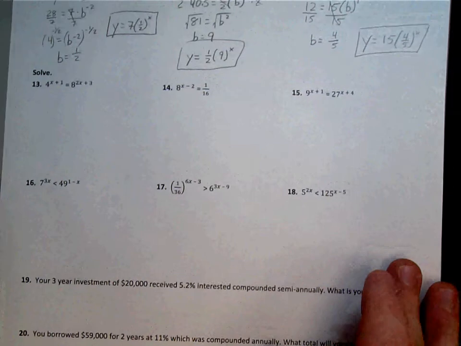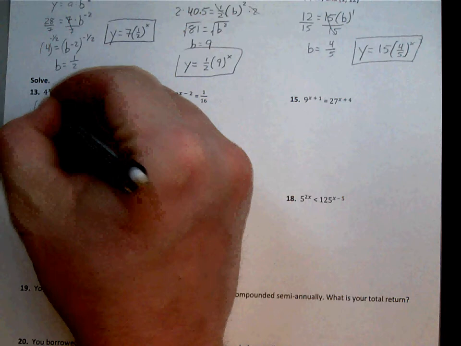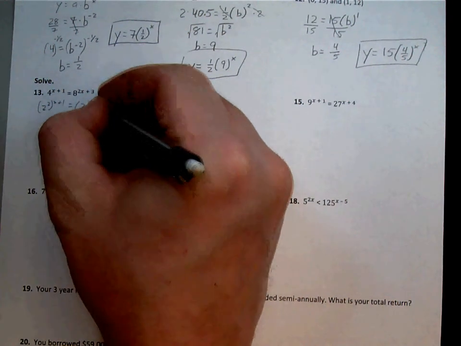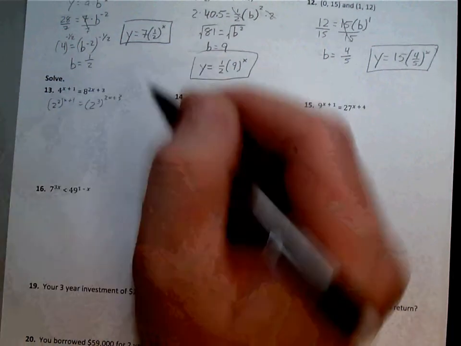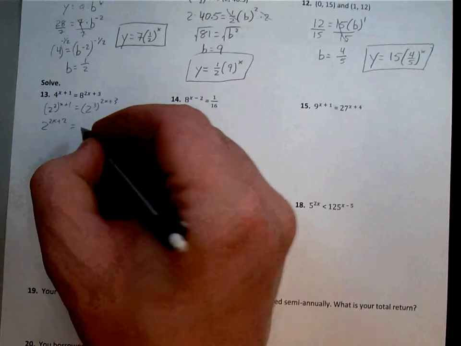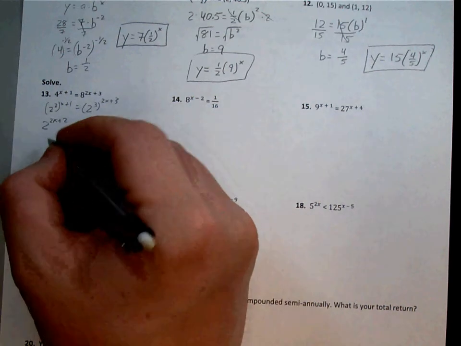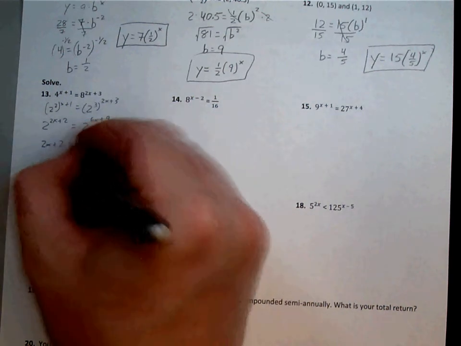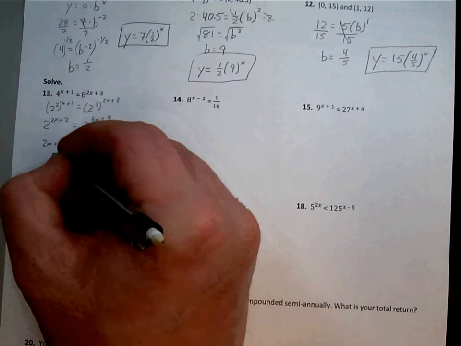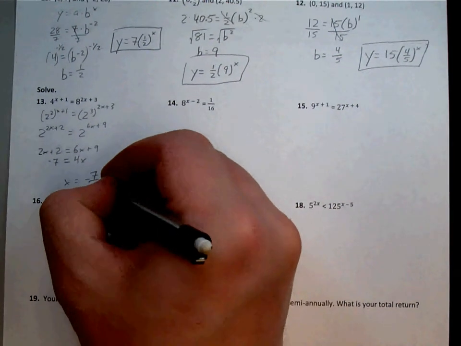Now solve. 4 and 8 are both powers of 2. 4 is 2 squared. 8 is 2 cubed. Multiply exponents, so distribute, so 2x plus 2. Distribute 6x plus 9. Now I know the exponents must equal each other. So 2x plus 2 has to equal 6x plus 9. Subtract 2x, subtract 9. So x is negative 7/4.